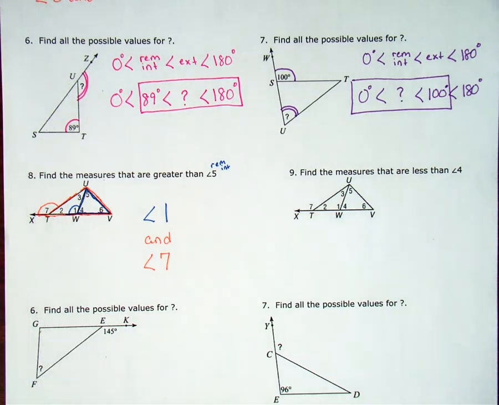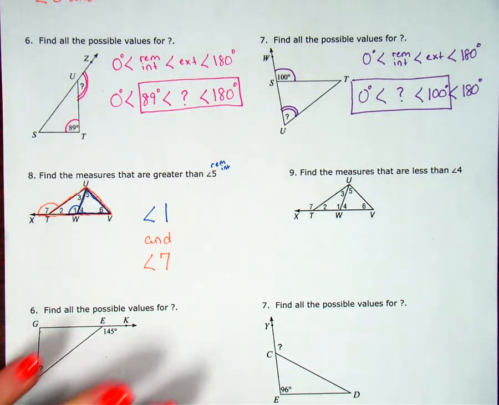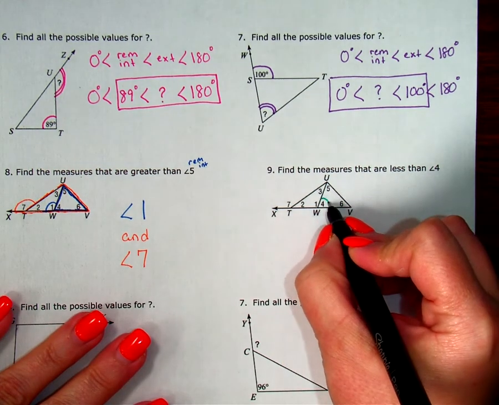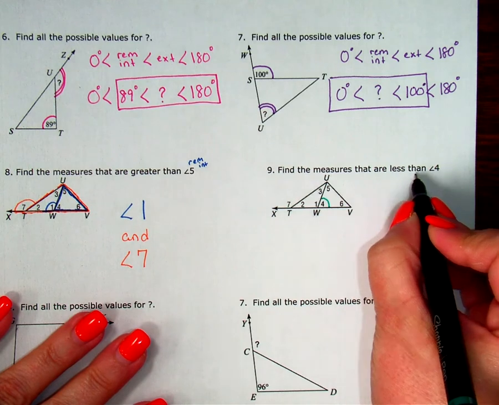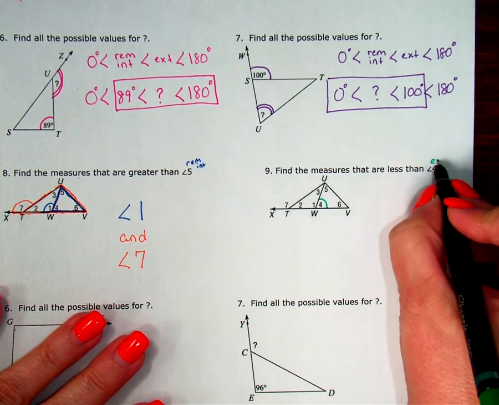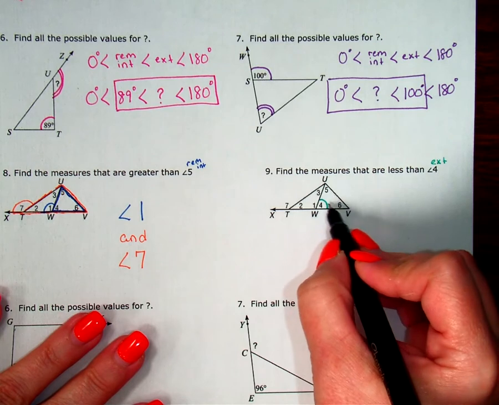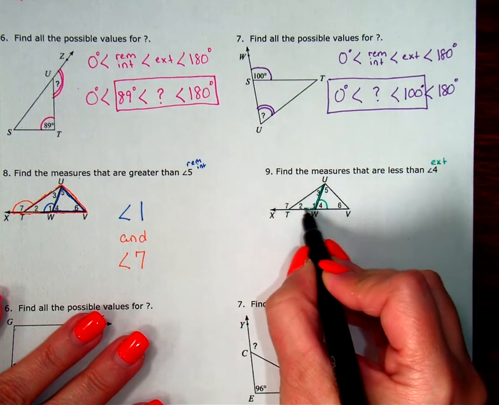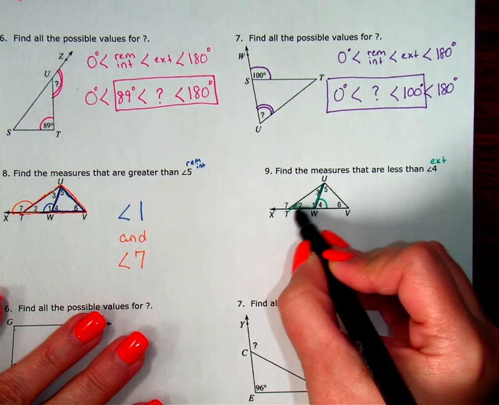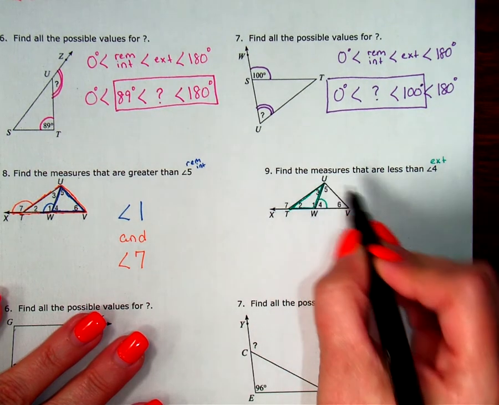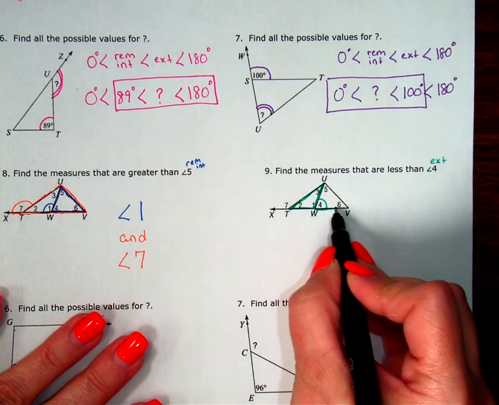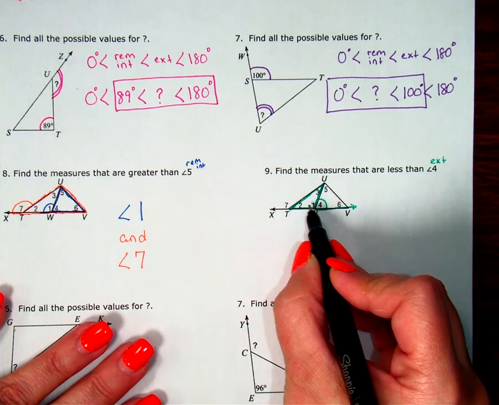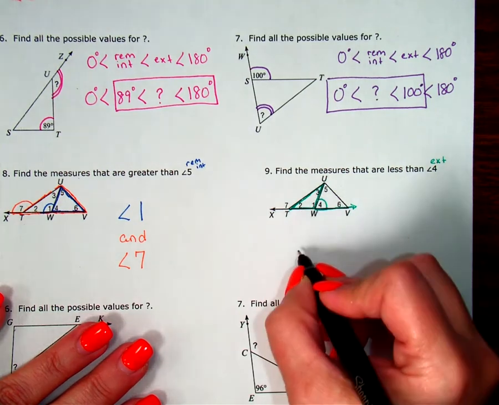Okay. Number 9, find the measures that are less than angle 4. So that means if I want things that are smaller than it, angle 4 is going to be bigger, so it's going to be an exterior angle. So I can't be looking at the triangle on the right because we want it to be outside. I have to be looking at the triangle on the left. And I want remote interior angles, which is not going to be angle 1 because that's adjacent, so it's going to be angle 2 and angle 3.